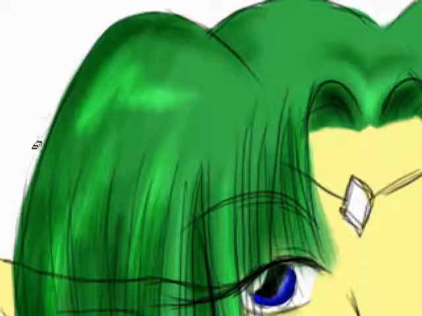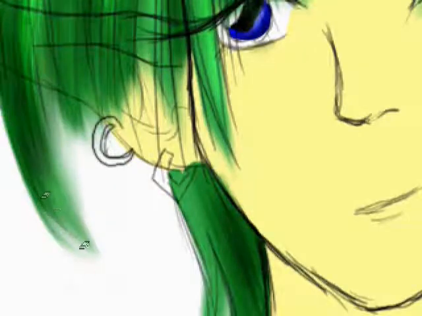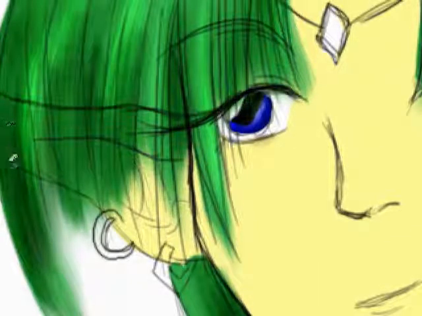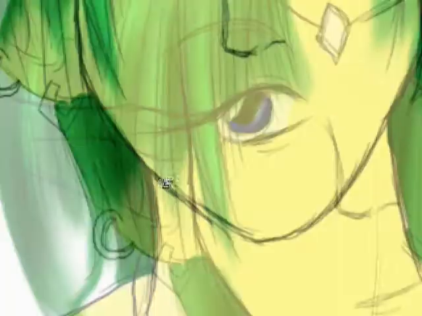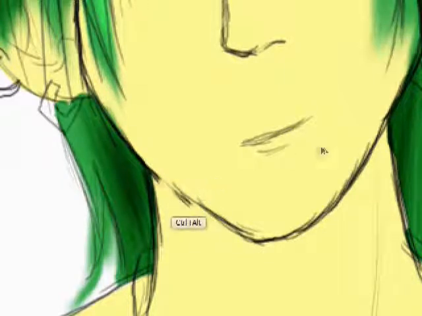Wait a minute, am I doing something wrong? Eraser, brush. Okay. Alright, making sure. I don't know if I was doing an effect wrong or not.